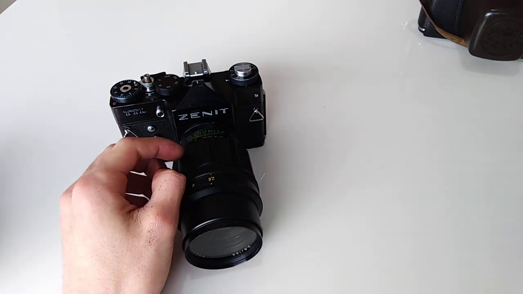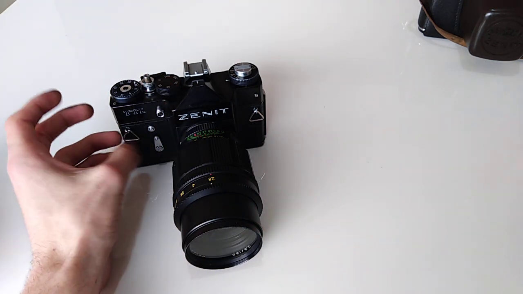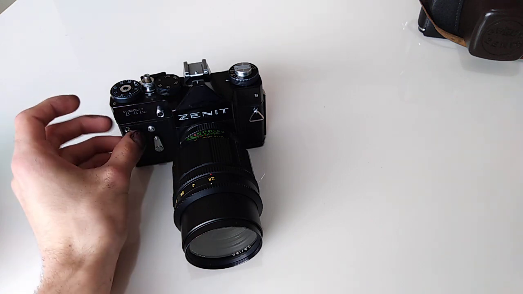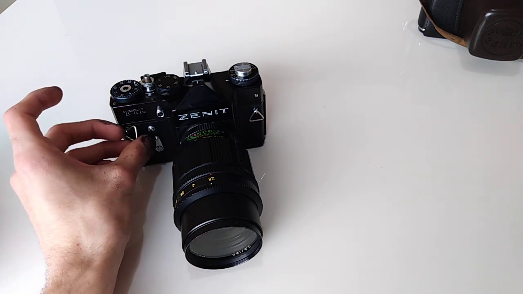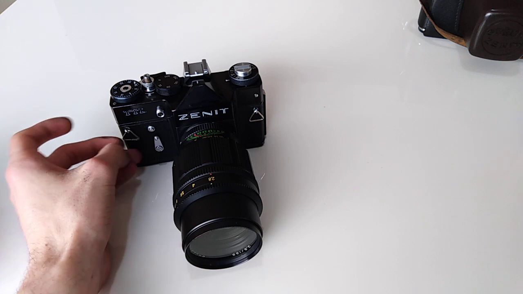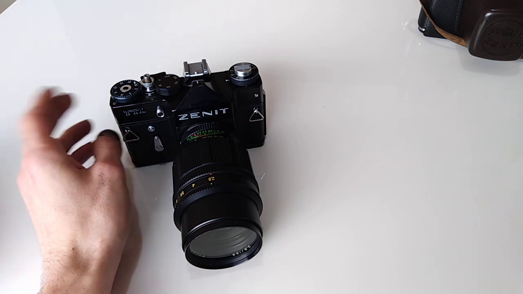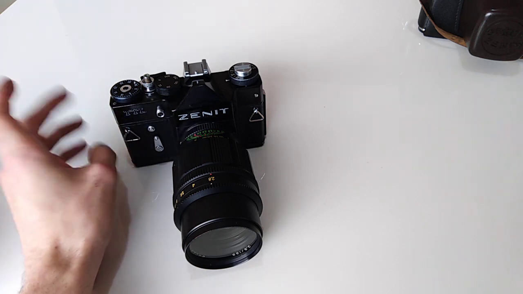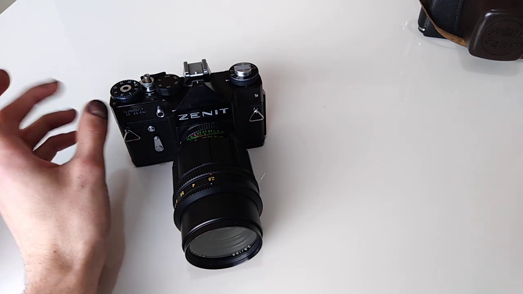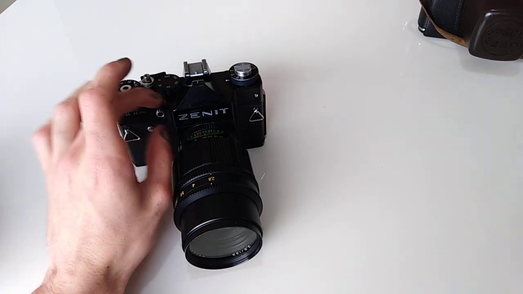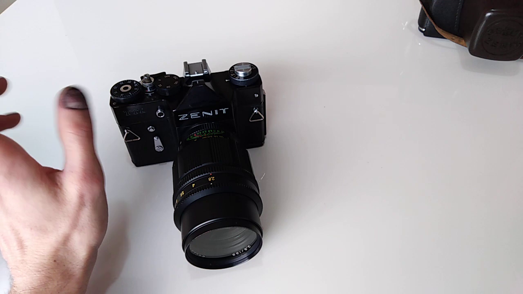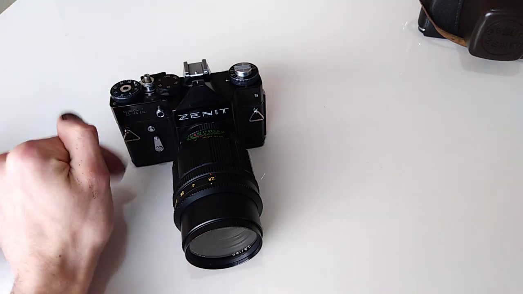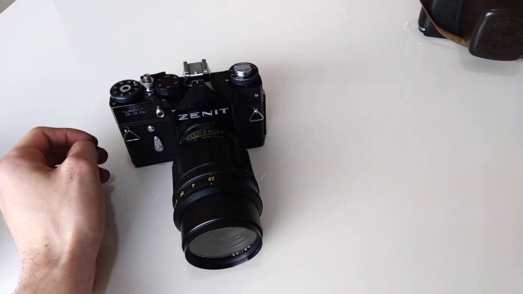This camera was made in less quantity than the Zenit 12. They made 1,632,212 of these cameras. They never came in plastic, they were all metal, but they could have a silver finish on the top and the bottom. So silver and black and full black. This is a full black one.